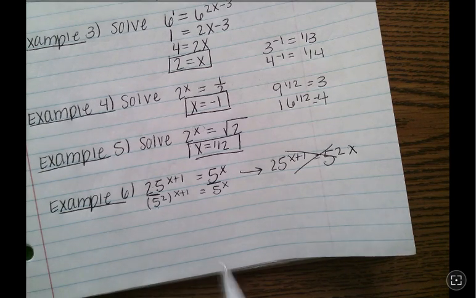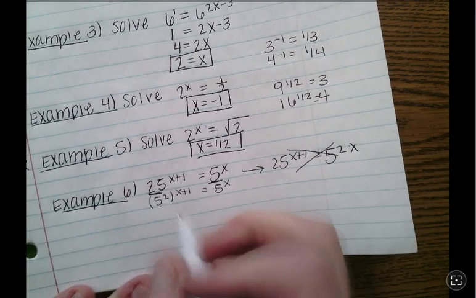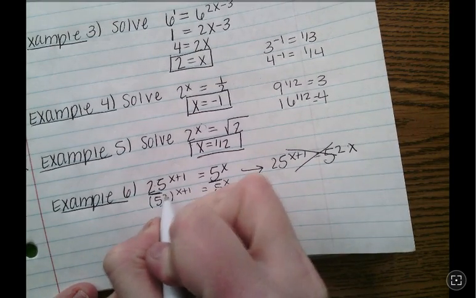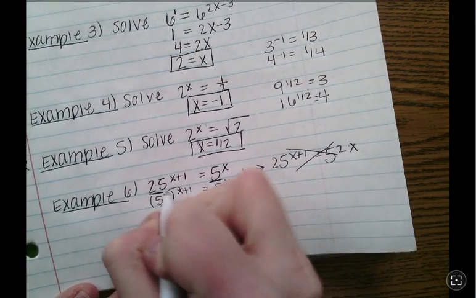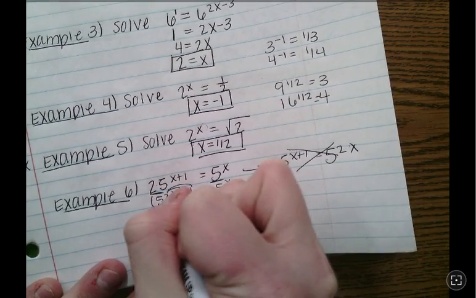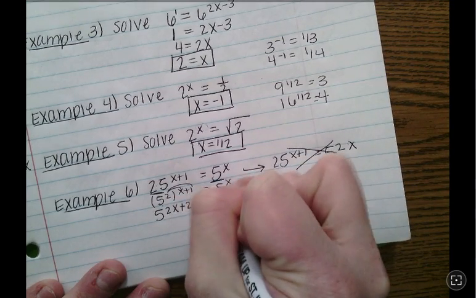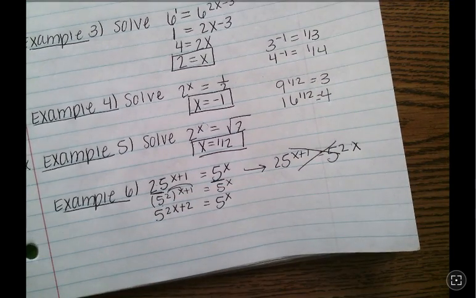Okay? So we changed the bigger one to be 5 squared. Now, watch this. We've got these two exponents here, and exponent rules say we can multiply those. So we've got 5 to the 2x plus 2 equals 5 to the power of x.